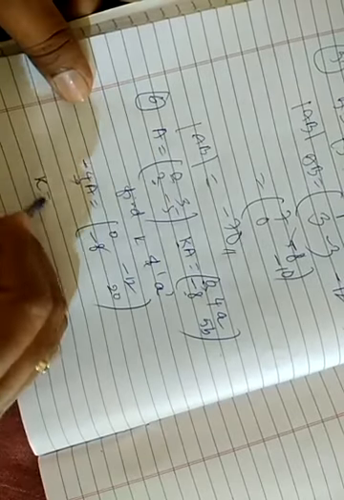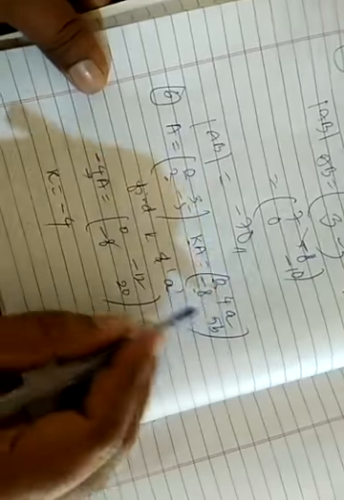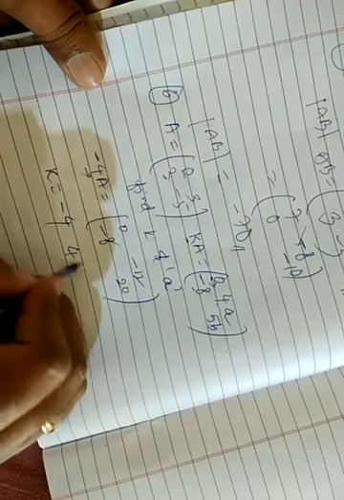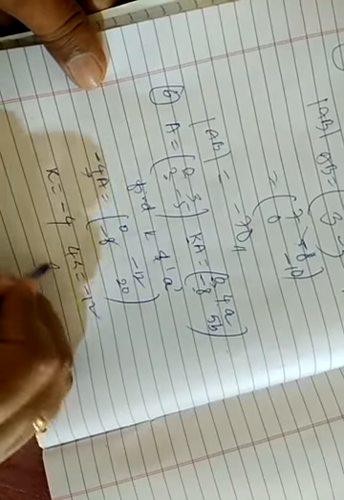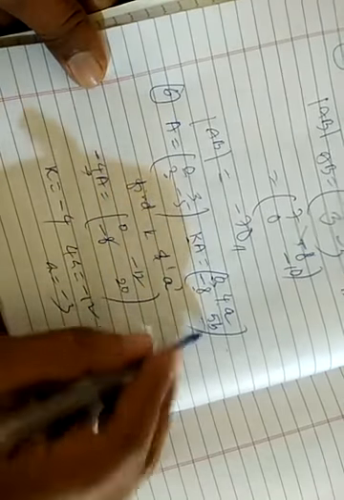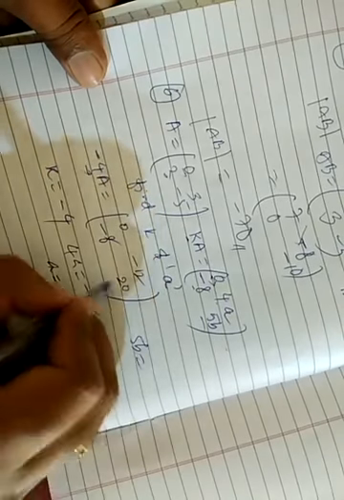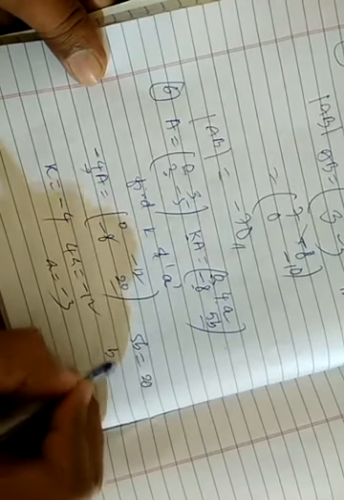So now k is nothing but minus 4, and 4a equal to minus 12, so a is minus 3, and 5b equal to 20, so b equals 4. This is how you can solve it easily.